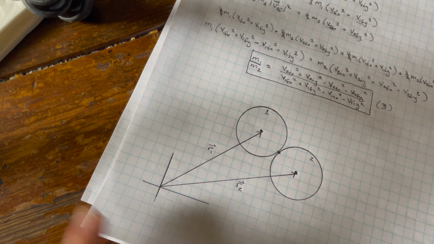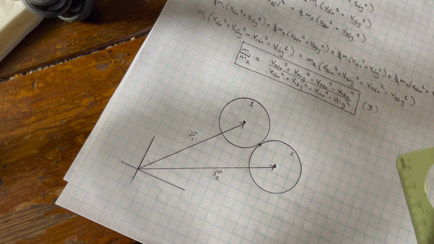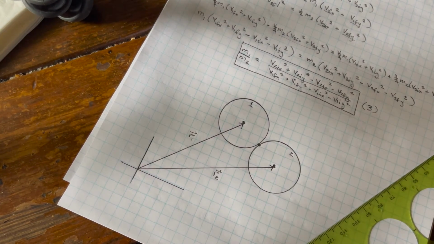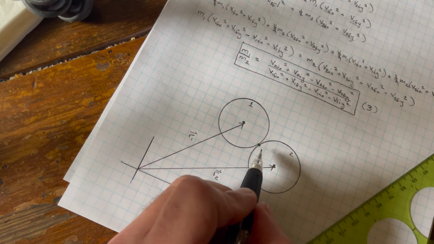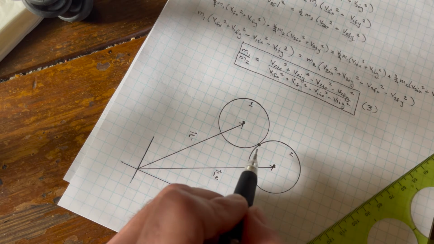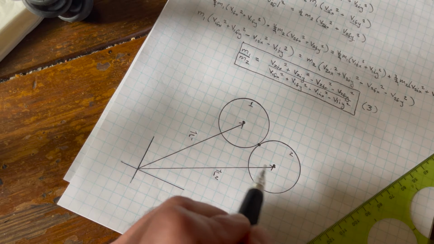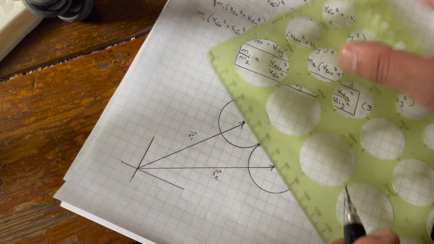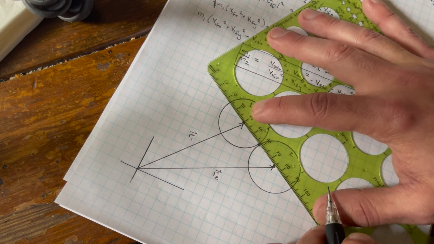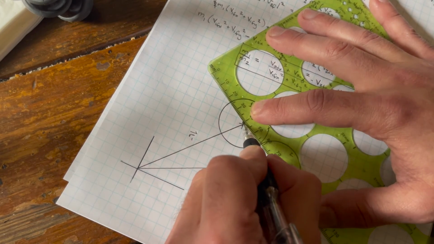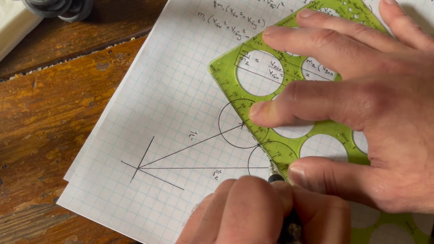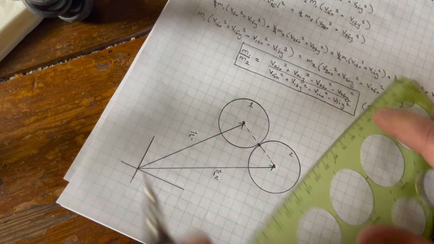Okay. Now, if we look at the point of impact, there's only one direction for an impulse to be generated between the 2 objects. And that's going to be along the line that connects the centers of these 2 objects.